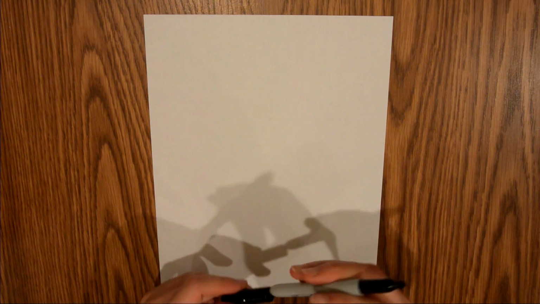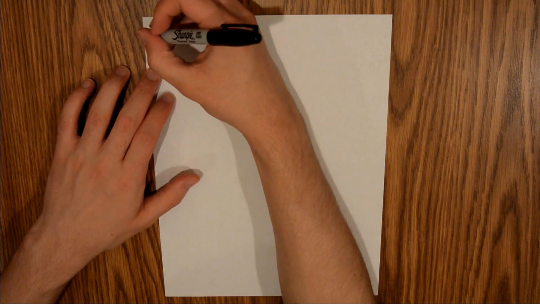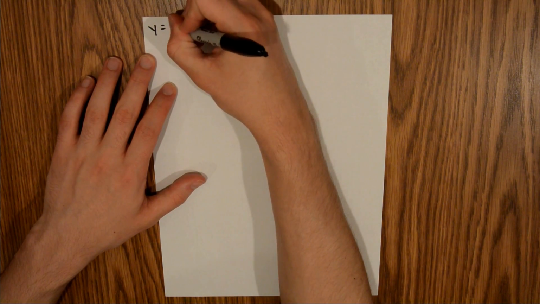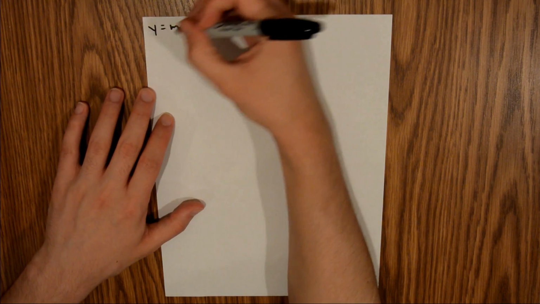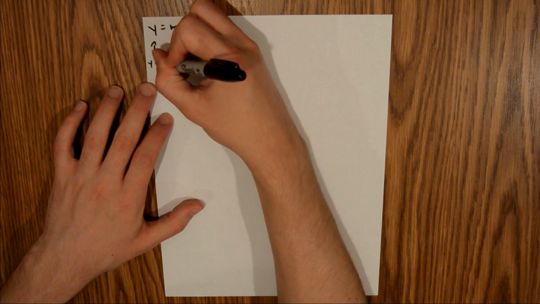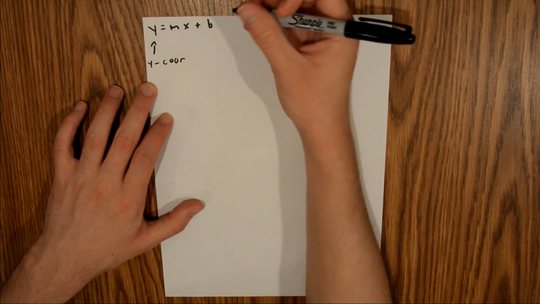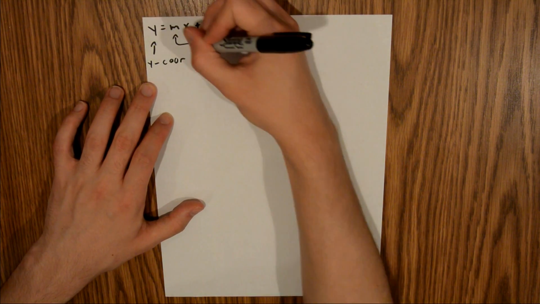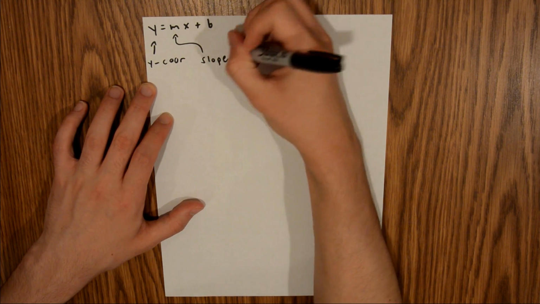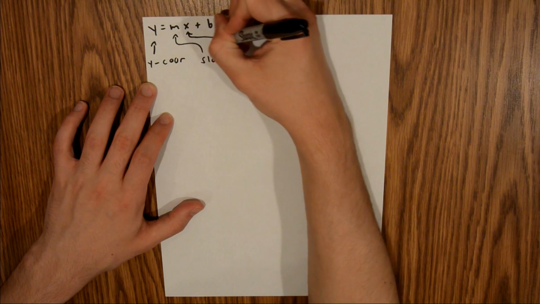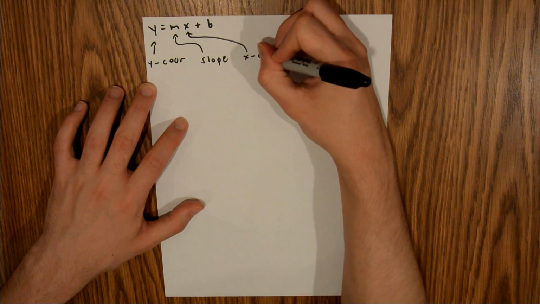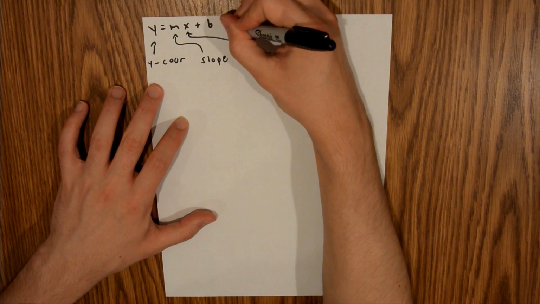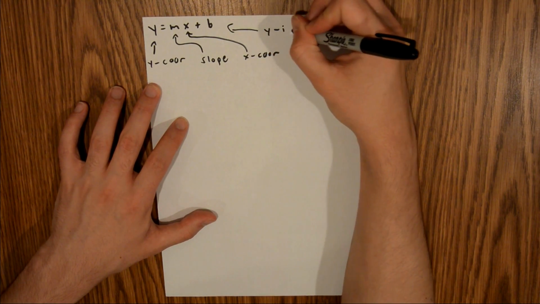And for today's video, I am going to be showing you how to find the equation of a line that passes through 2 points, and in the problem you'd be given 2 points. And so the generic equation for a line is y is equal to mx plus b, where y is your y coordinate, m is your slope, x is your x coordinate, and b is your y-intercept.